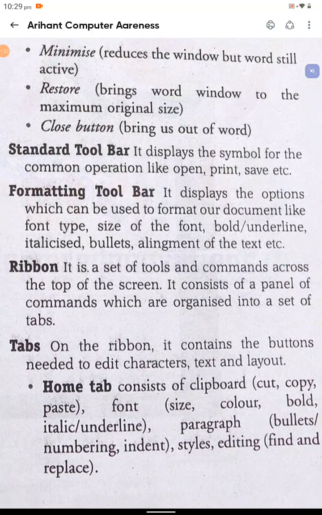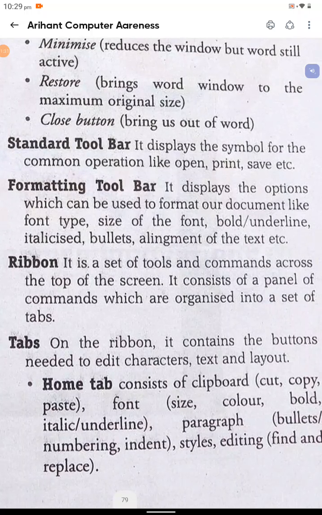Standard toolbar: it displays symbols for common operations like open, print, save. Formatting toolbar: it displays the options which can be used to format our document, like font size, type of the font, bold, underline, italicize, bullets, alignment of the text, etc.